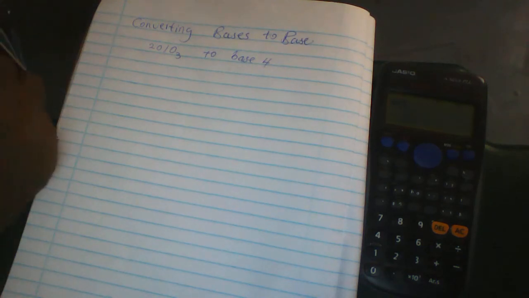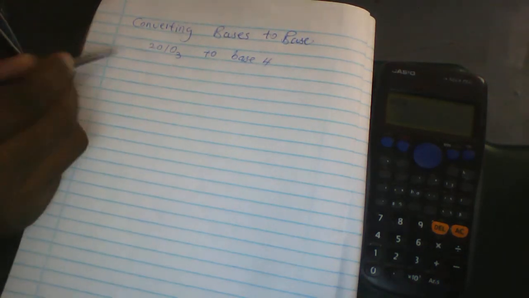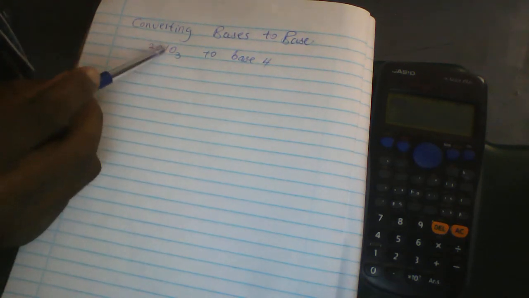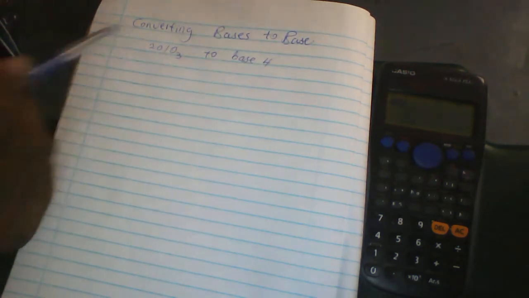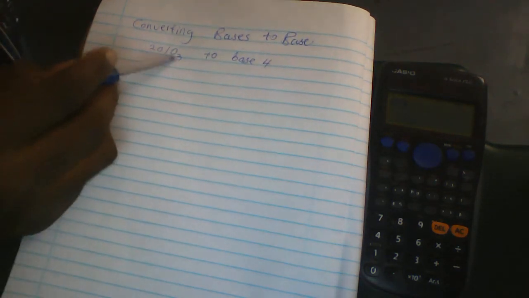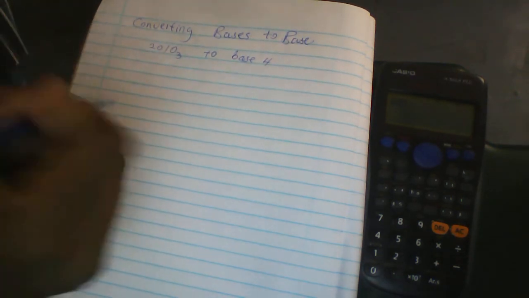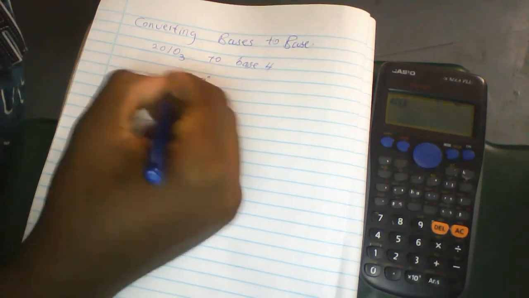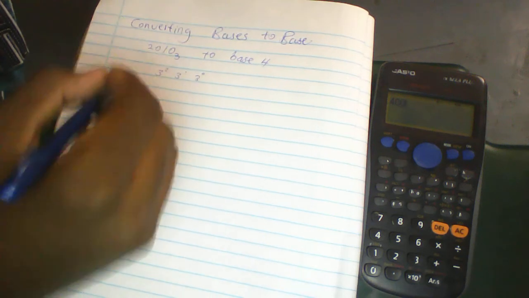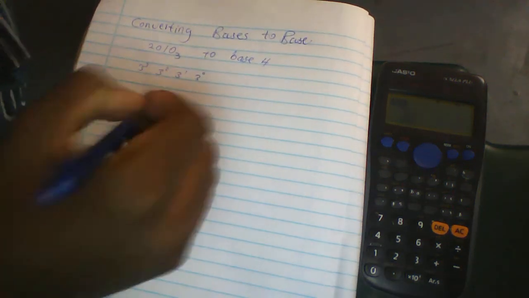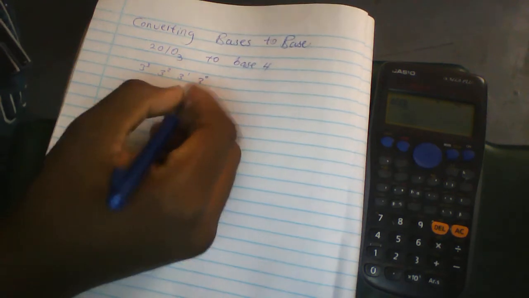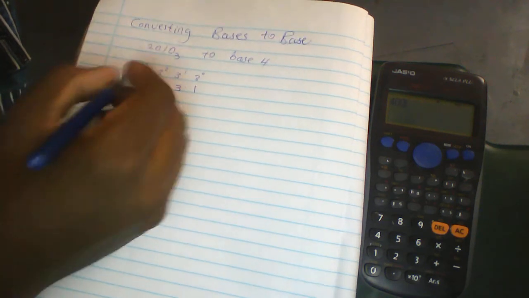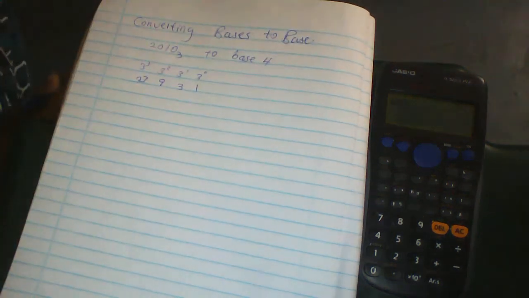So now basically what you need to do, first of all, you need to look at which base you are working with. We are converting from a smaller base to a bigger base. So you are going to work with the powers of the number that you'll be working with. You are going to have 3 to the power 0, 3 to the power 1, 3 to the power 2, 3 to the power 3, right? 3 to the power 0 is 1, 3 to the power 1 is 3, 3 to the power 2 is 9, and 3 to the power 3 is 27, right?